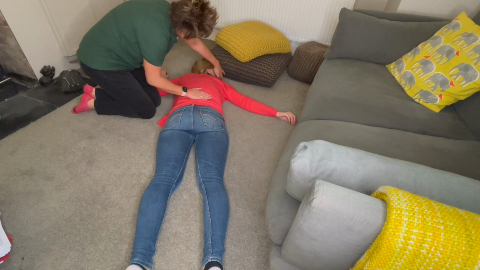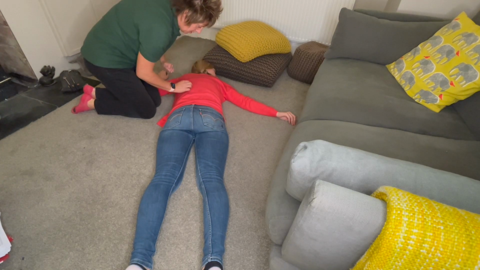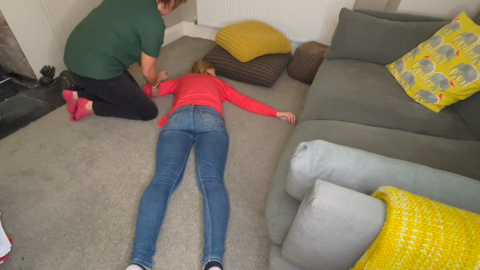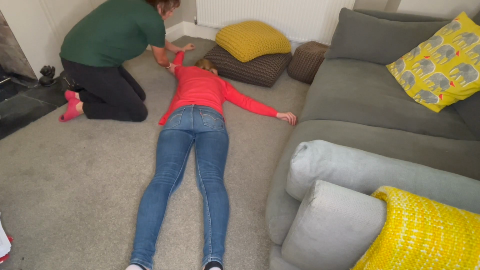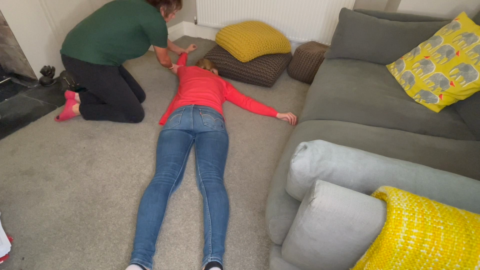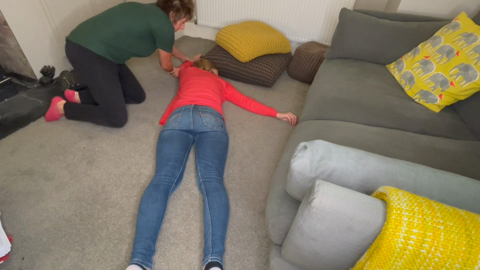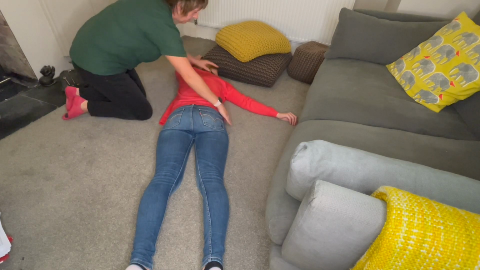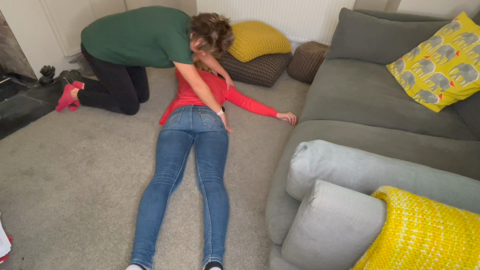If I am not sure they are breathing normally, so if I can't see if they're breathing normally, I am going to have to turn them, no matter what. I'm going to have to turn them over, because remember, breathing always comes first. You know, there's no point helping someone with a broken leg or a broken arm if they're not breathing.